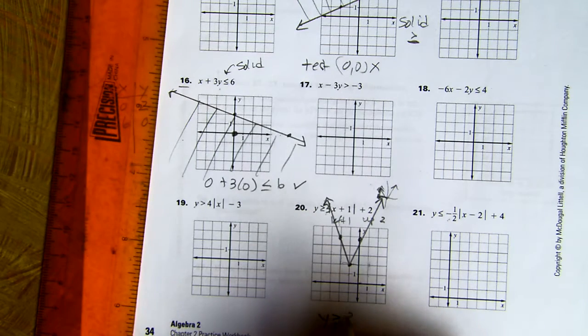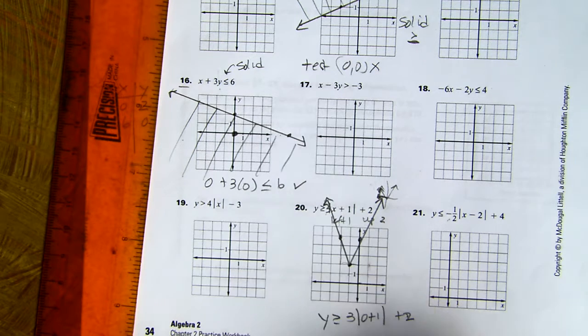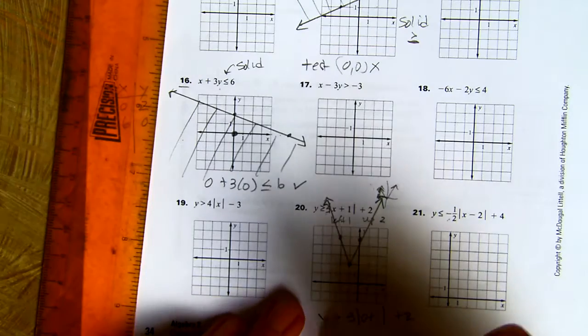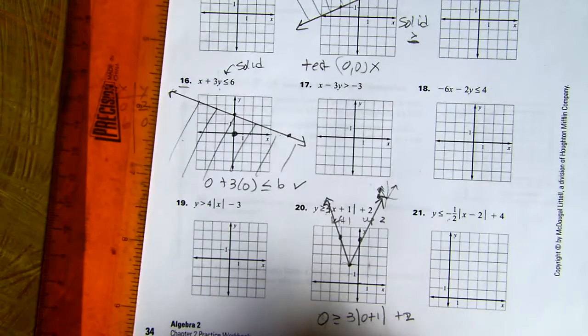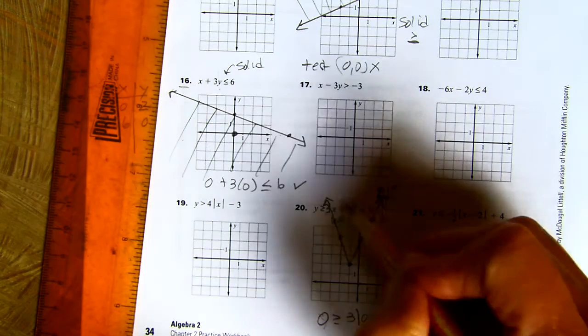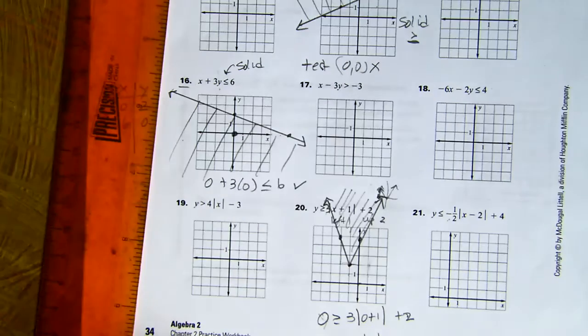And then again, nicely I can check 0, 0. y is greater than or equal to 3 times the absolute value of 0 plus 1 times 2. Oops, what was my y? 0. I have a suspicion that this is not going to be correct. True, right? 3 times the absolute value of 1. That is not going to work. So I don't want to shade 0, 0, so I must be inside the v.